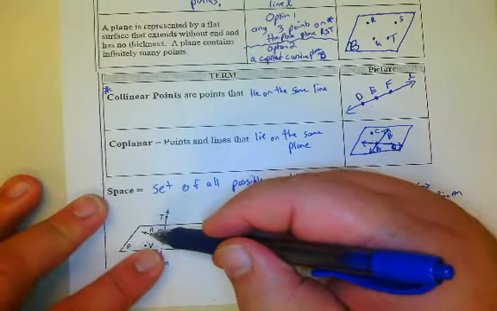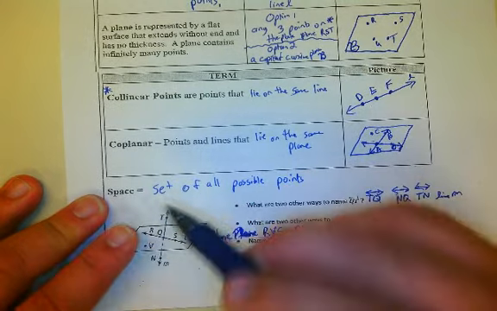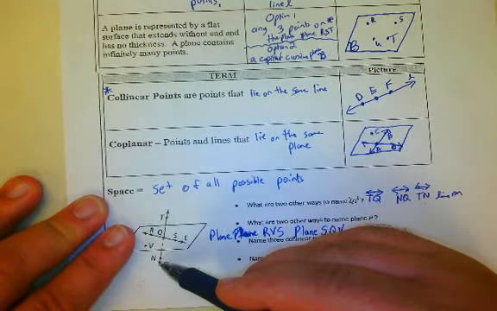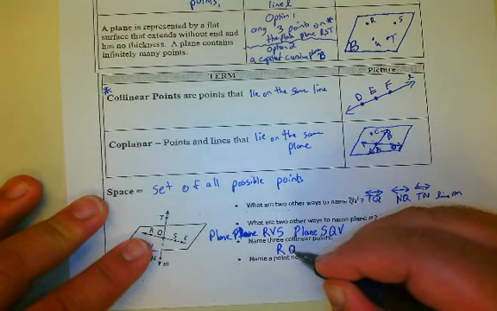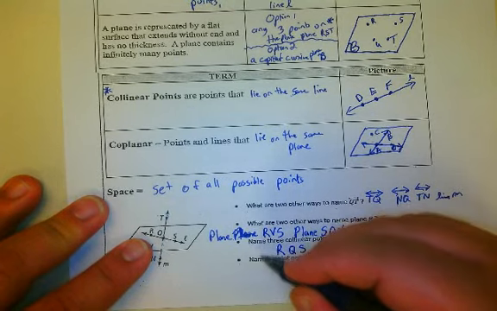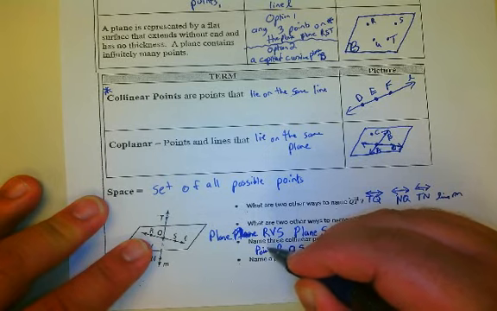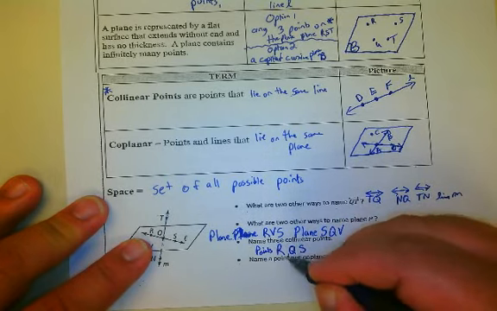All right, 3 collinear points. I see them right here. R, Q, and S are all on the same line. Or T, Q, and N are on the same line. I can use either one of those. I saw R, Q, S first, so I'm going to do R, Q, S. Points R, Q, and S.